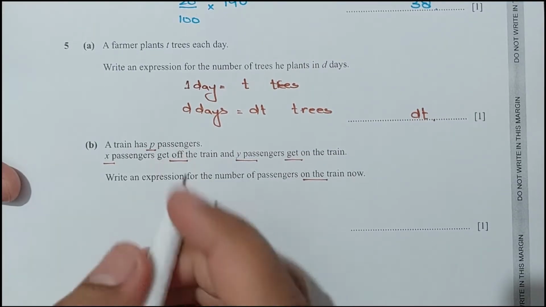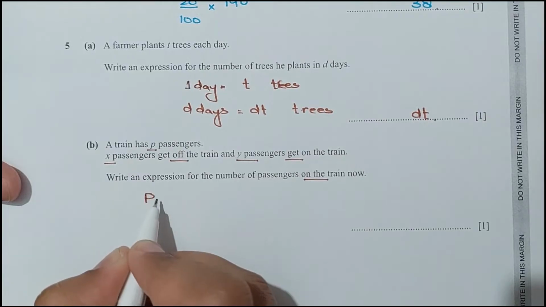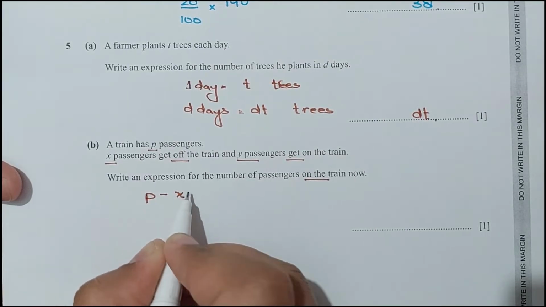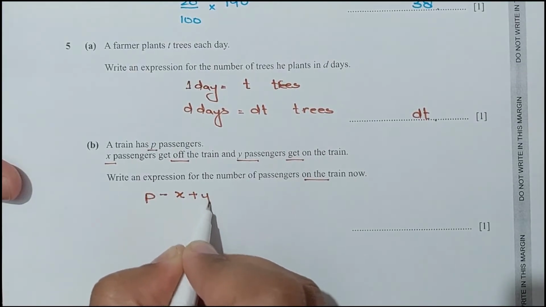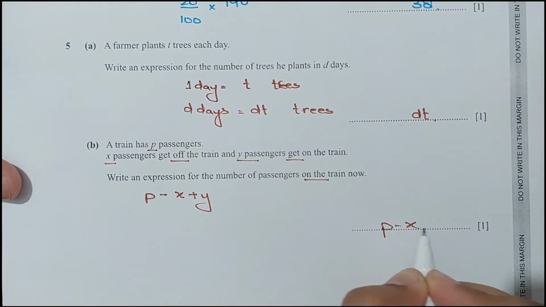So the total passengers are P, X get off and Y get on. So the equation is P minus X plus Y.